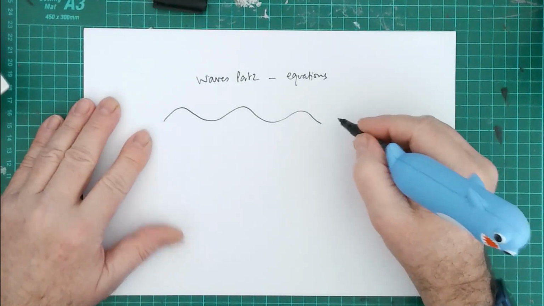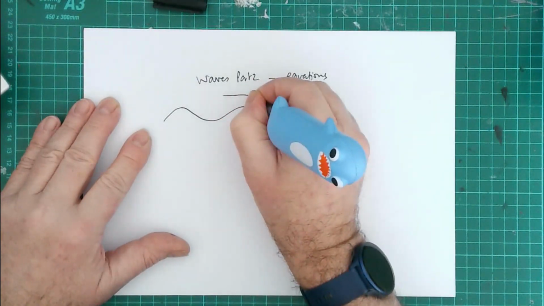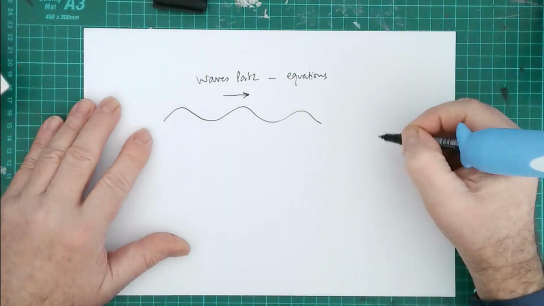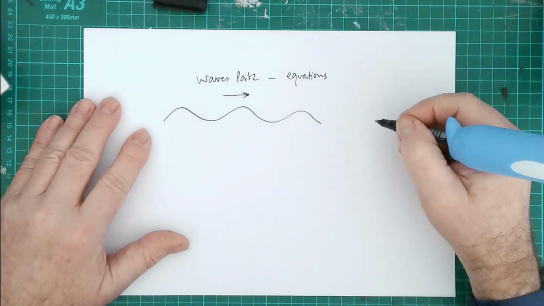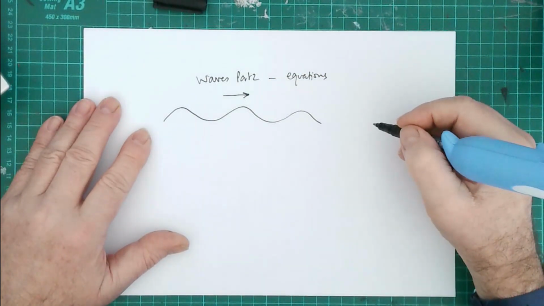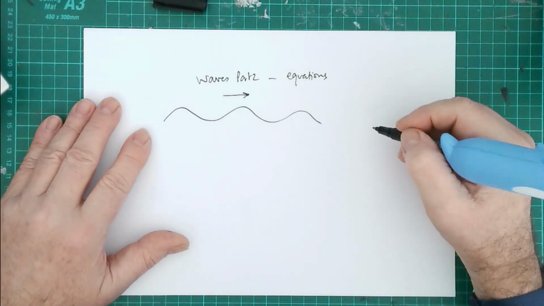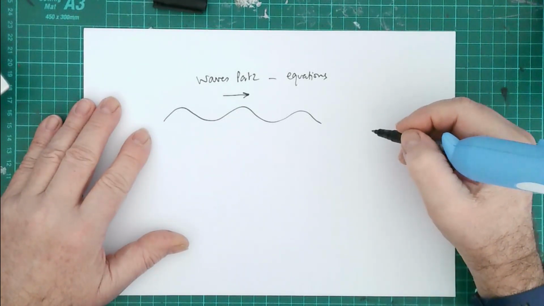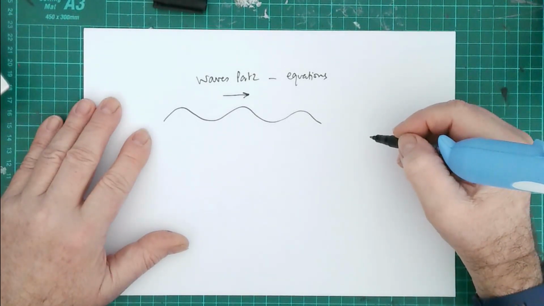We're going to be thinking about the fact that if we sit on a harbour wall and watch the ocean waves, they travel. The wave crests are moving from A to B. So we're going to be talking about what we can calculate there. So let's just pick up from where we left off in part 1.